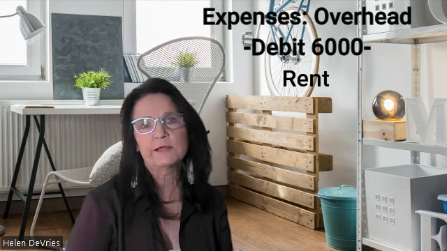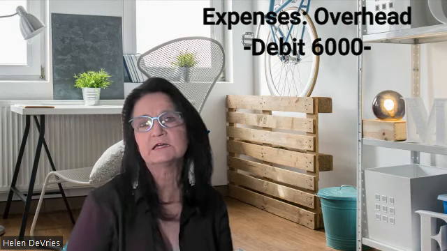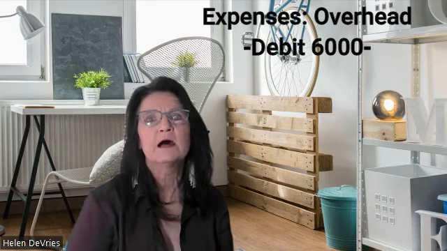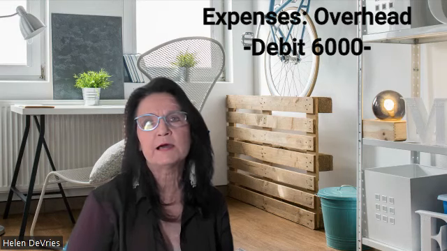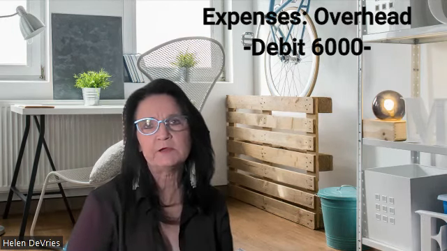Then also our rent. If you're having to rent somewhere, then that is tax deductible. Say that maybe you work out of your home right now. Then when you go out of town, you had to rent an office, then that is tax deductible too. And then, of course, we have payroll.